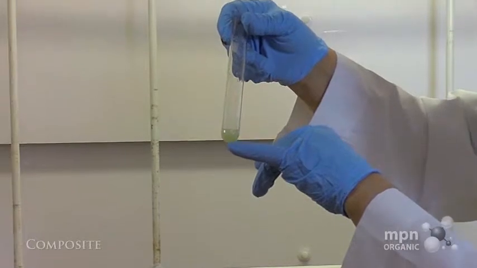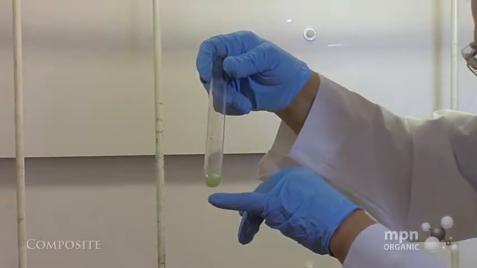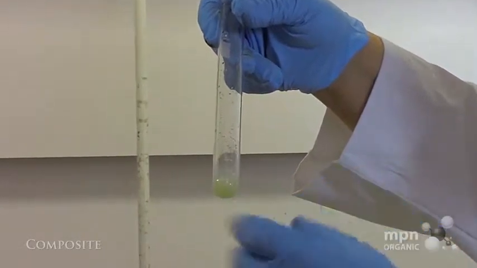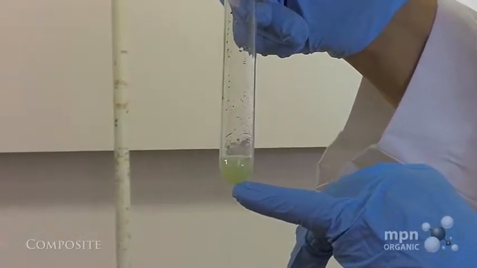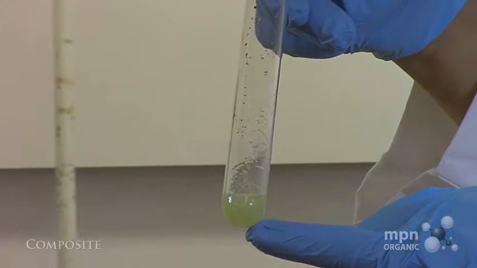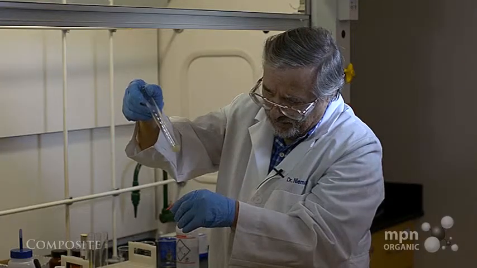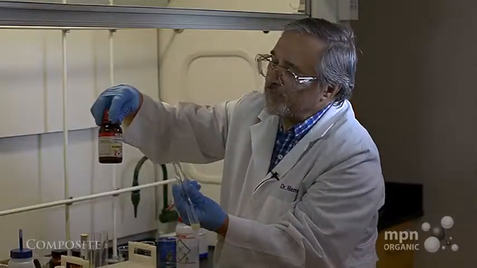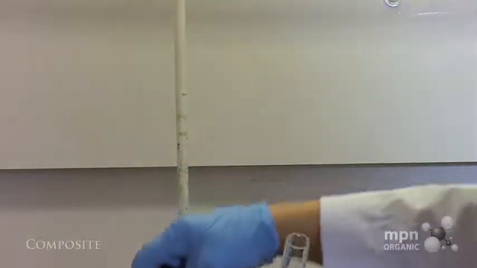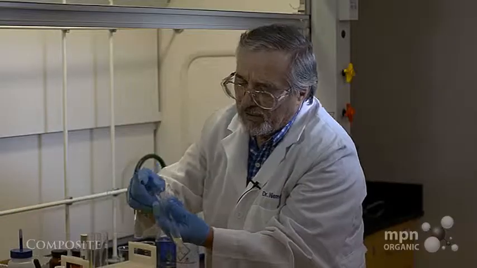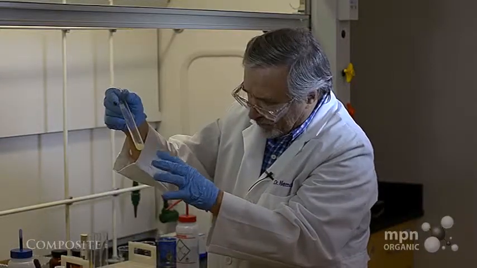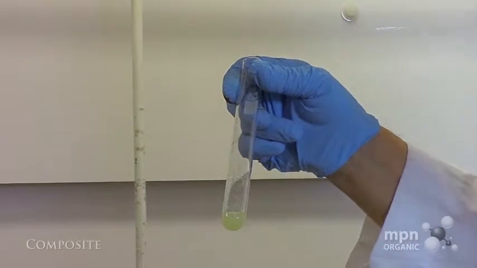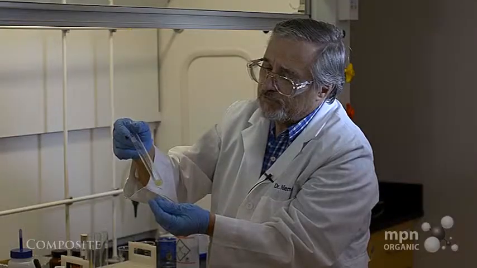Now if we let this stand long enough, we'll be able to then actually see that yellow solid here at the bottom of the test tube. But in fact, indeed, what we've done then is to convert this material to, first of all, a ketone by the oxidation with chromic acid. And we've been able to then show that this ketone is also a methyl ketone because it gives us a positive iodoform test.